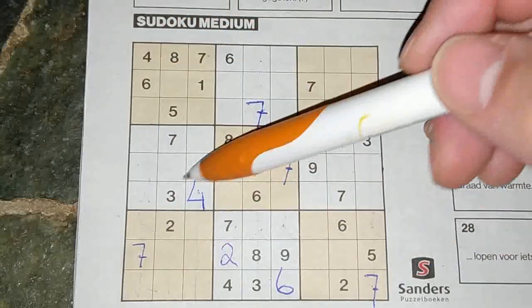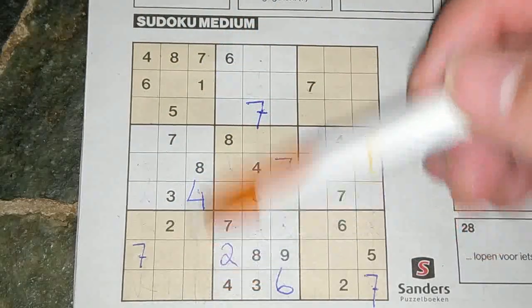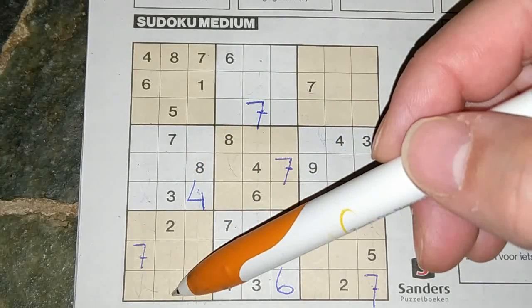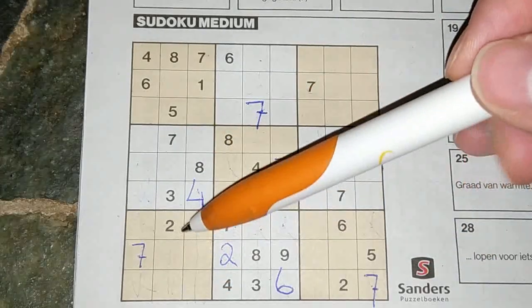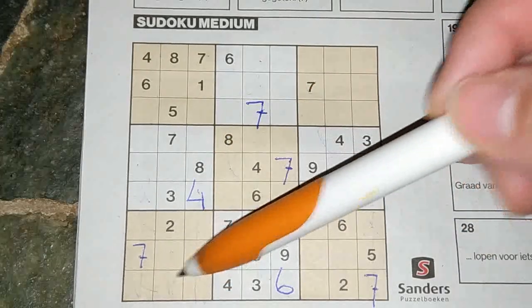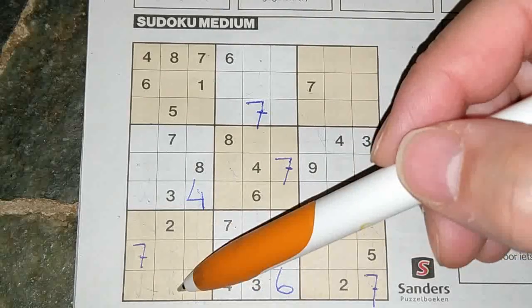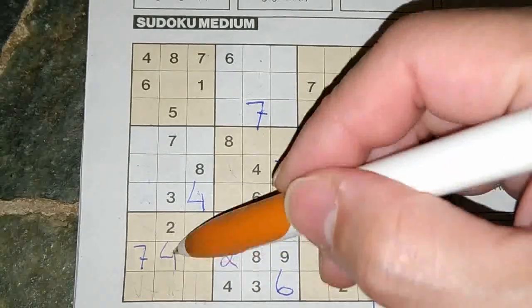4 in this column, 4 in the third column. So in the column between, the second column, the only two places for a 4 is here or there. But I see here already a 4. No 4 there. 4 should be here.